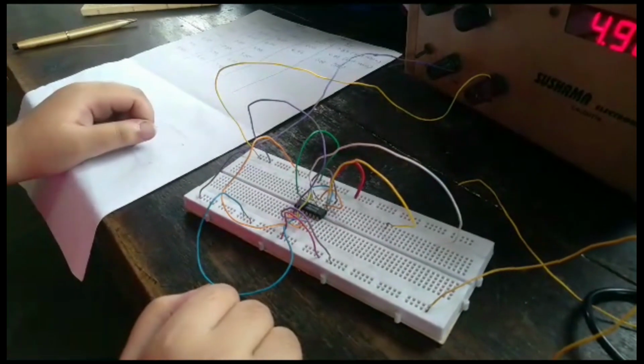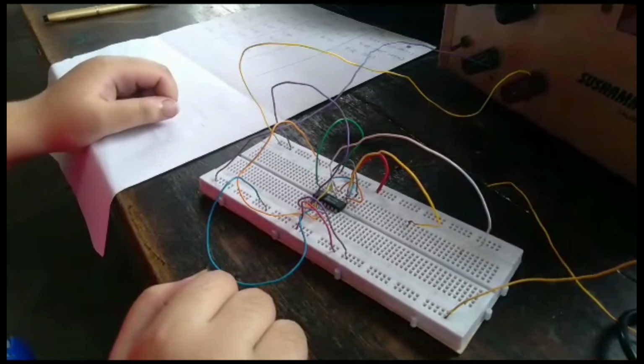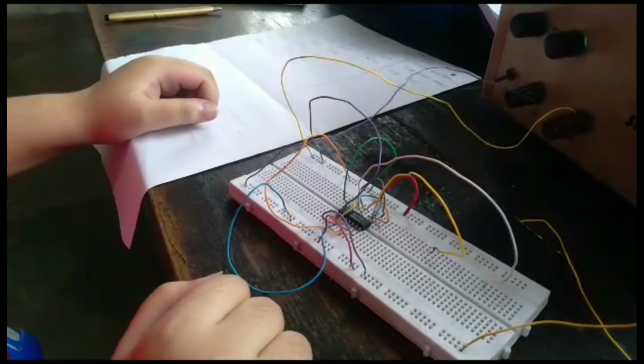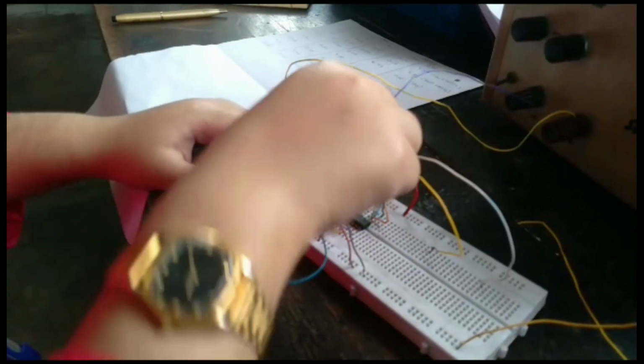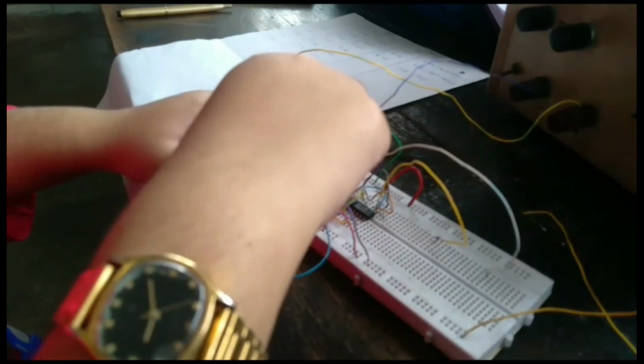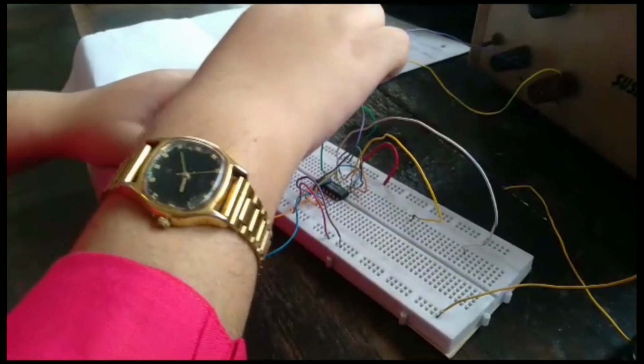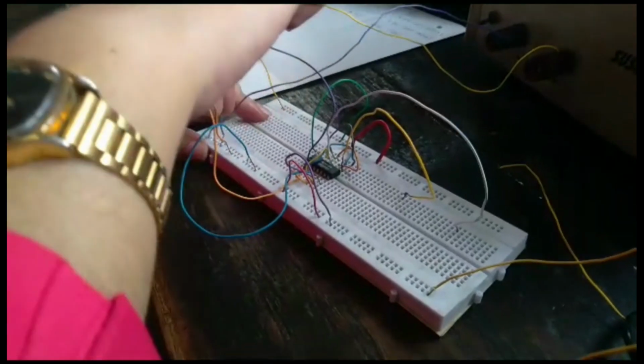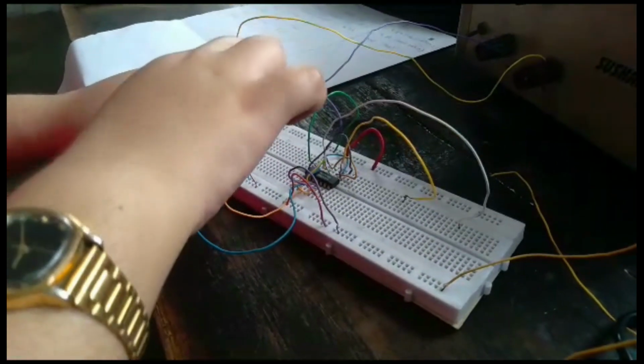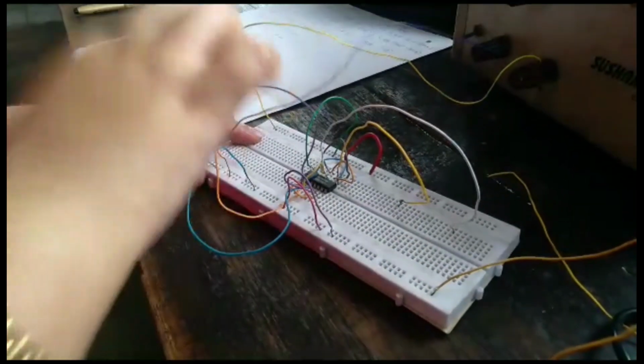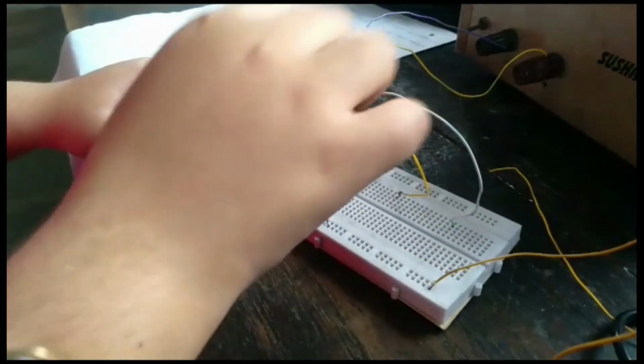So my next input is clock 0, S 0 and R 5 volt. So I am giving the clock as 0, S as 0 and R as 5 volt.